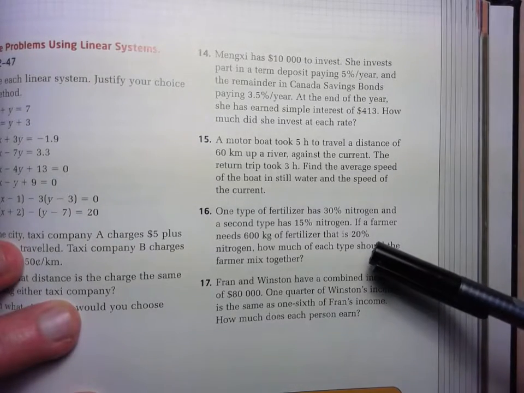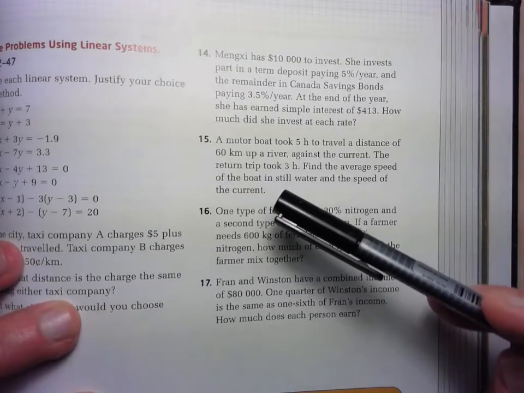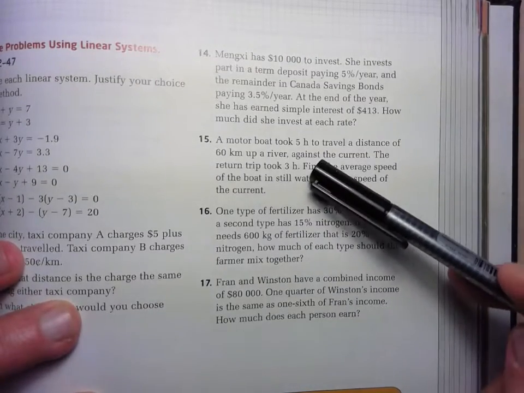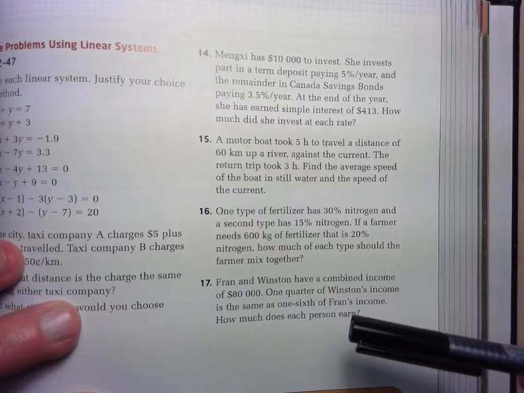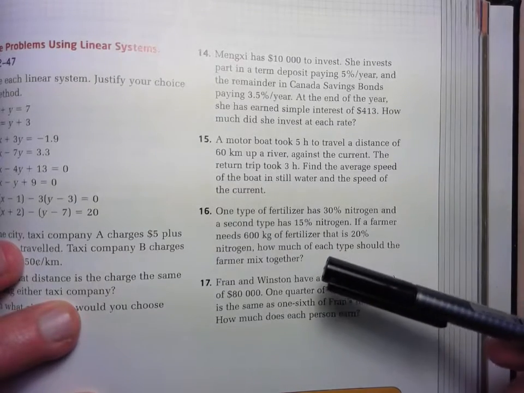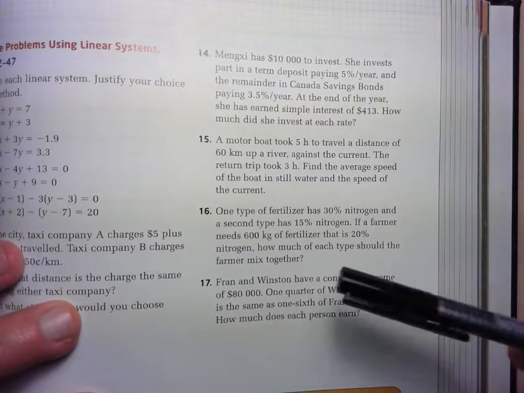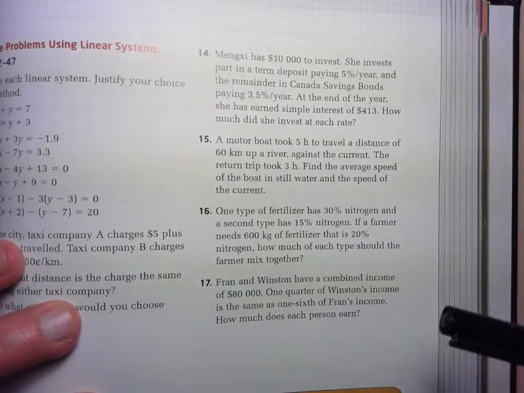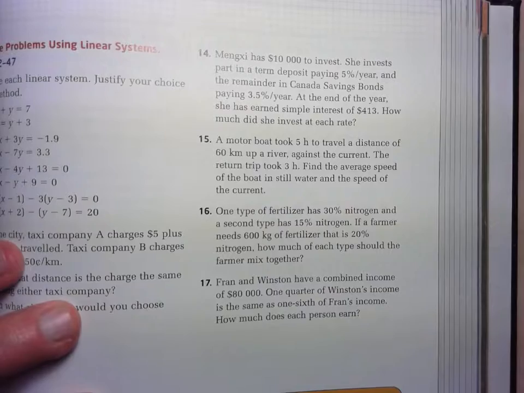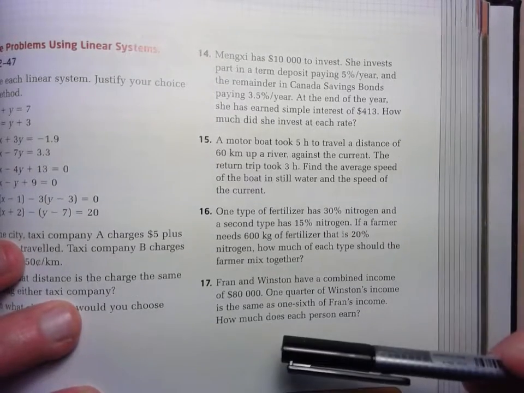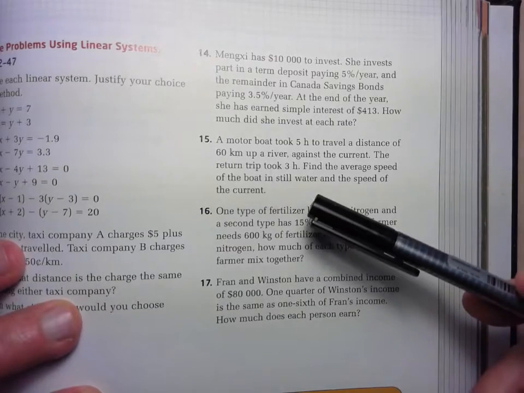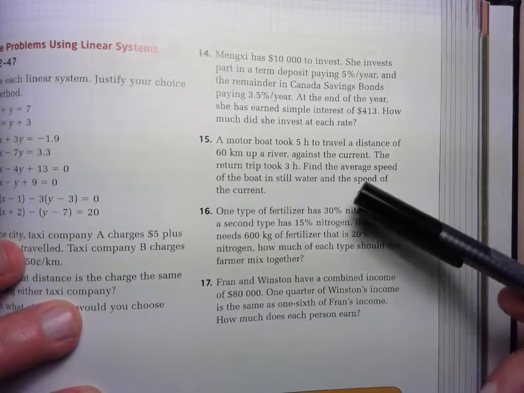It says a boat took 5 hours to travel 60 kilometers up a river. So that means against the current. So the current is slowing you down. The return trip took 3 hours. So that assumes that when you're going in the other direction, the current is going to be with you, so it's going to be increasing your speed. And they want to find the average speed of the boat in still water, so just how fast the boat can travel itself, and then the speed of the current.